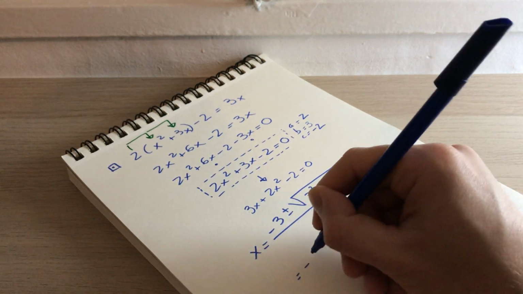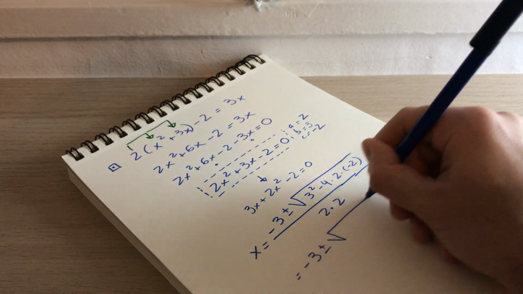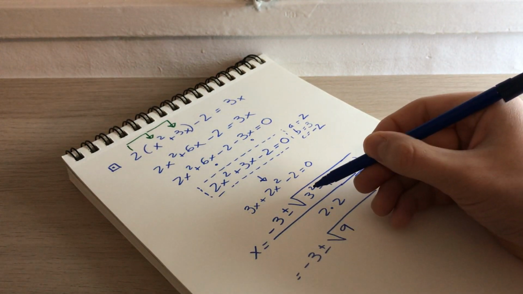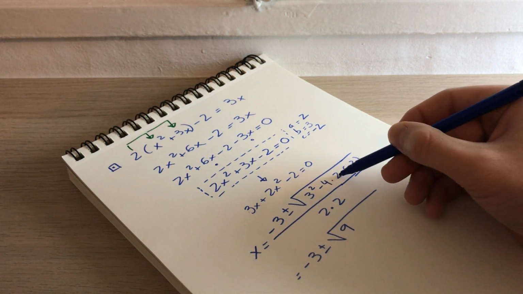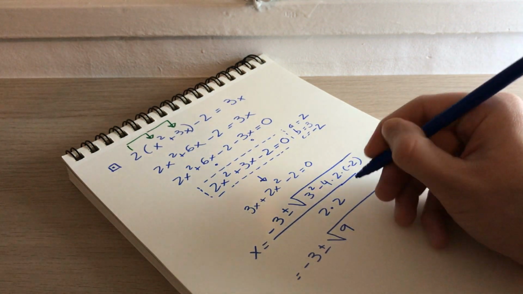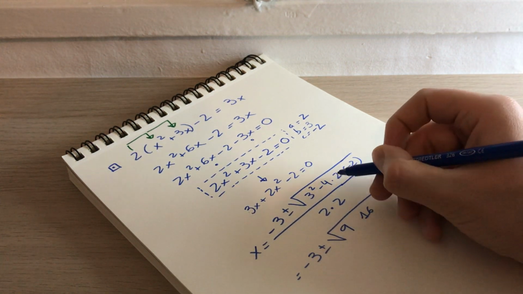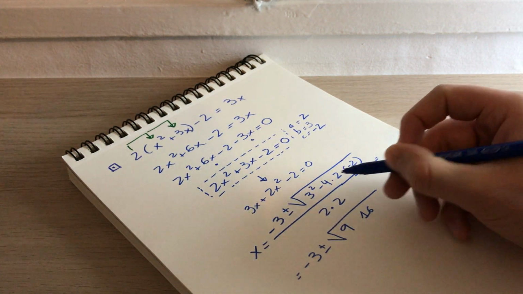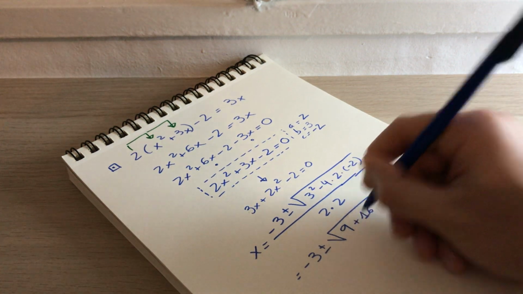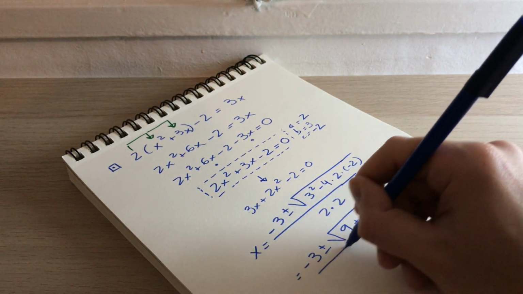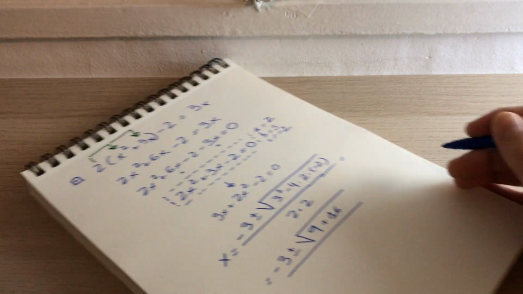Perfect. So now -3, this is 9, okay? And then 4 times 2 is 8, times 2 is 16, and then minus and minus is plus, okay? And then 2 times 2 is 4.